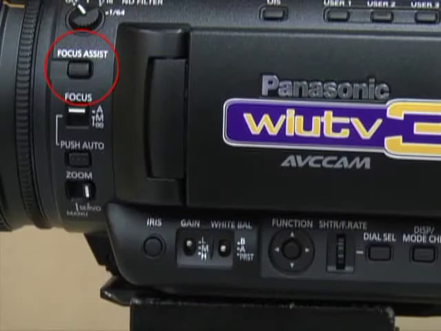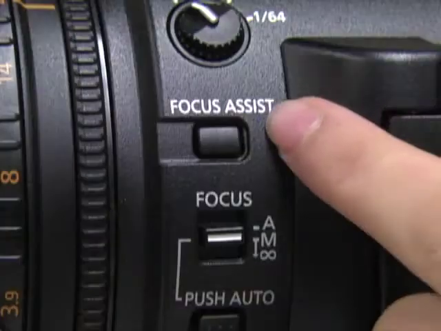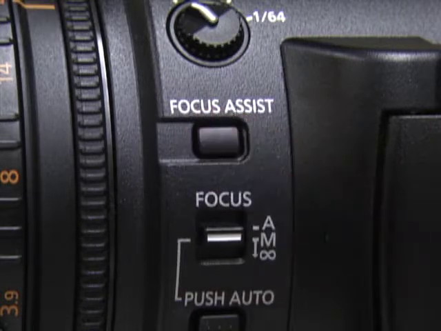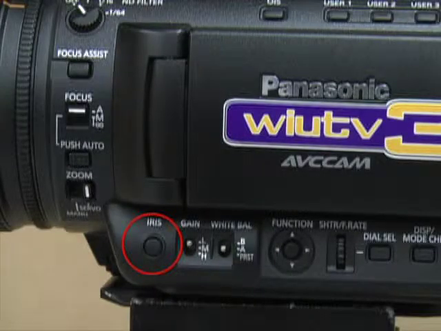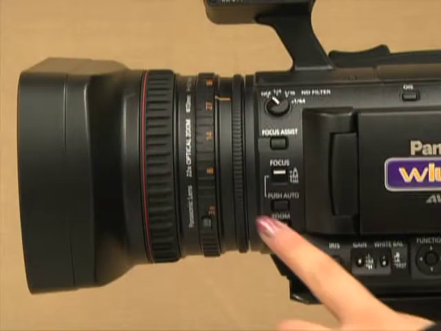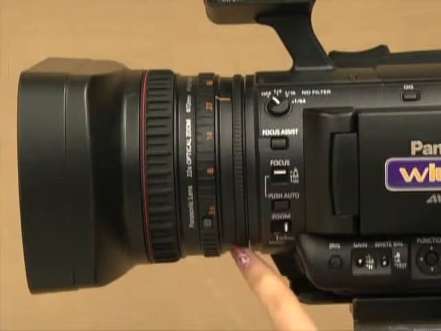Above the focus switch, there is a focus assist button. The focus assist will enlarge the center of the screen, making it easier to bring the subject into focus. However, this button only works in high-definition settings. The iris button switches between auto and manual iris mode. In manual mode, you must turn the iris dial to adjust the aperture of the lens.